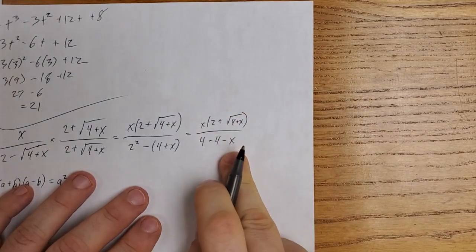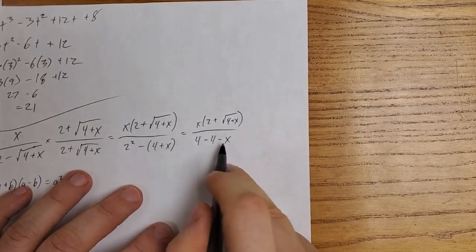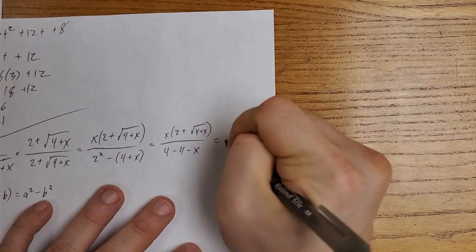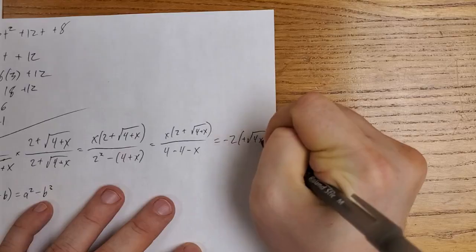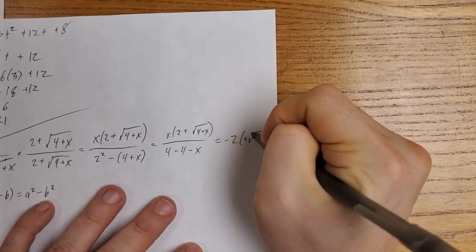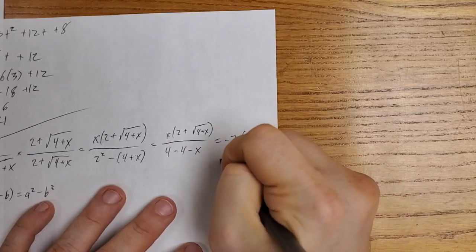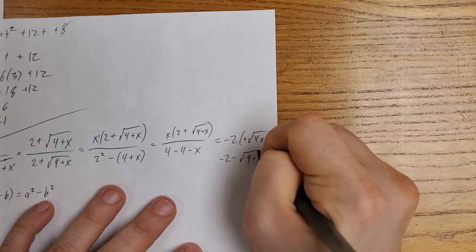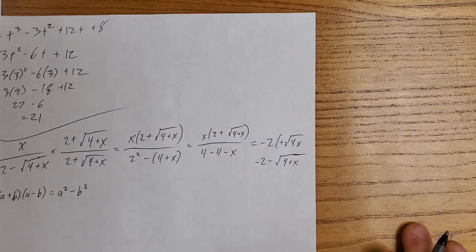And now we have an x on the bottom and an x on the top. So that just turns into a negative x, and then the x's cancel out, and the negative carries up. So it becomes negative 2 minus square root of 4 plus x, because the negative carries through there.